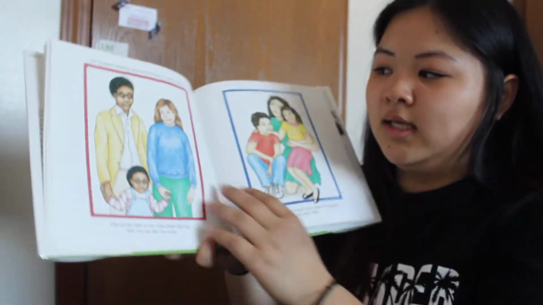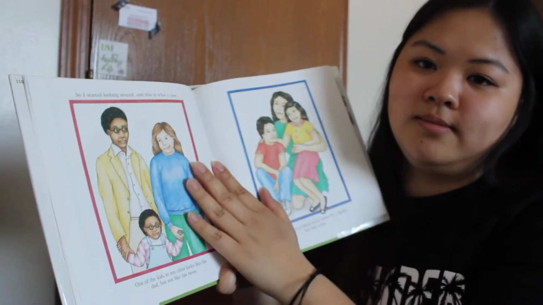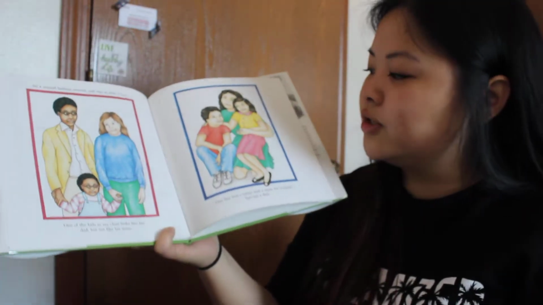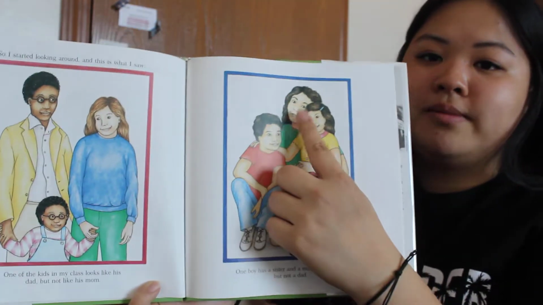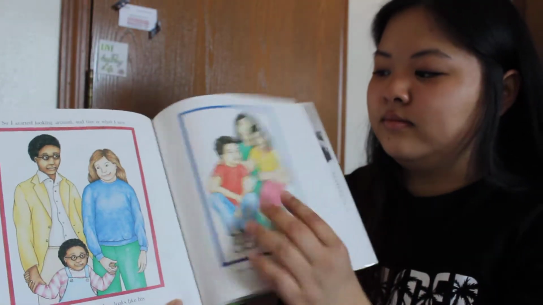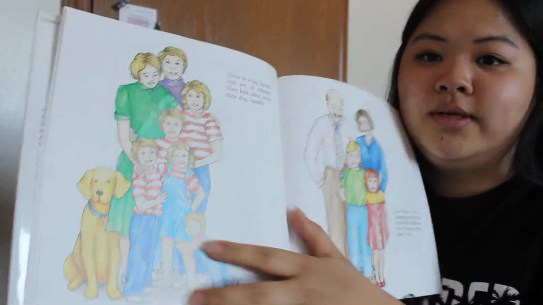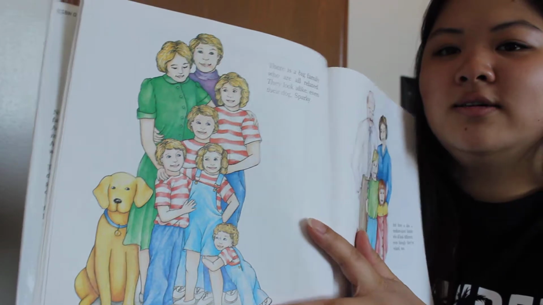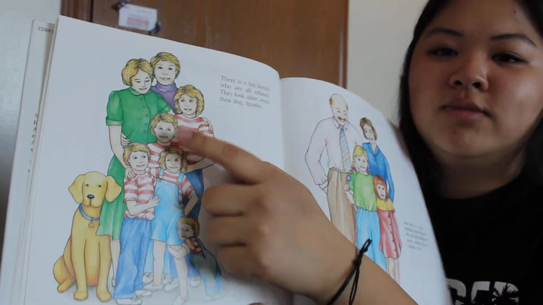So, like in this family, the kid looks like the dad, but not the mom. I'm sure some of you guys do too. In this family, there's only a mom. Oh, this is a big family, and they all look the same. Even their dog, they say. I guess they all have blonde or yellow hair.